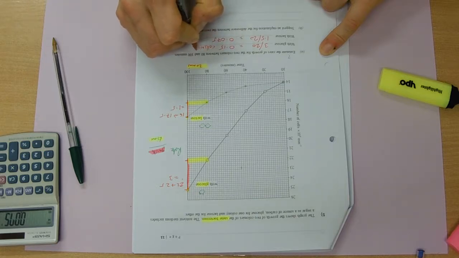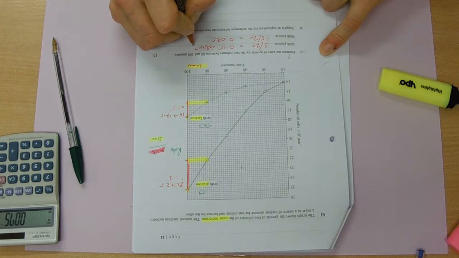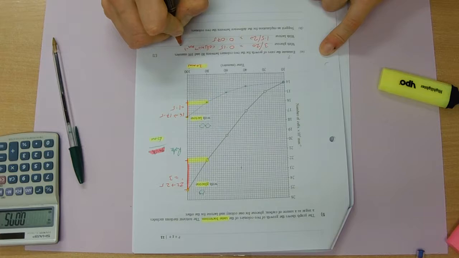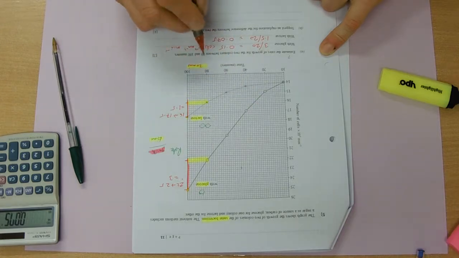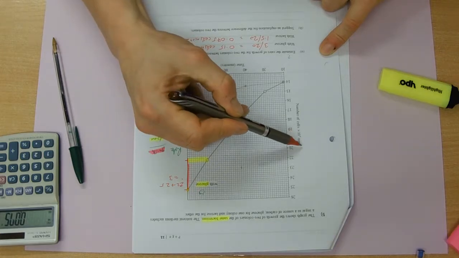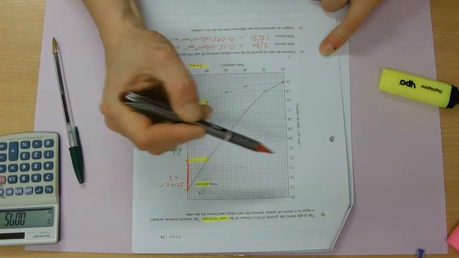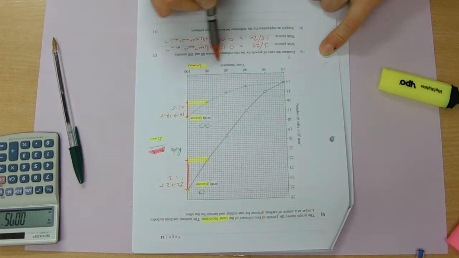Cells times by 10 to the 4. Should be 10 to the 4 millimetre minus 3 per minute minus 1. So that'd be the full unit. So I'm just using that unit there, that description divided by time.